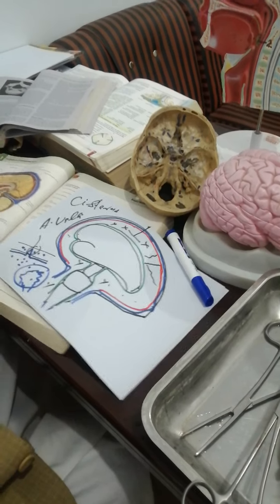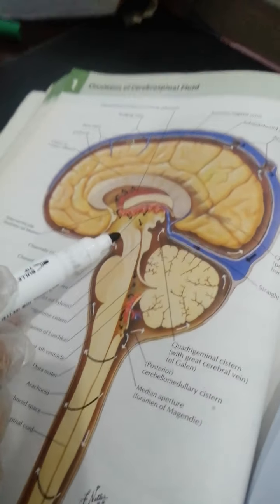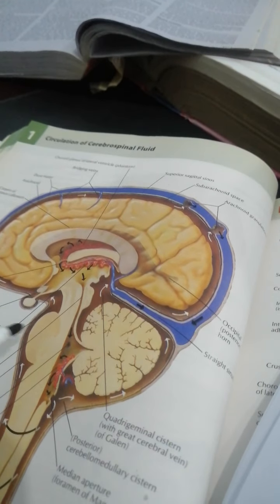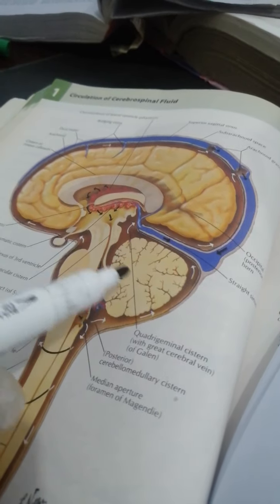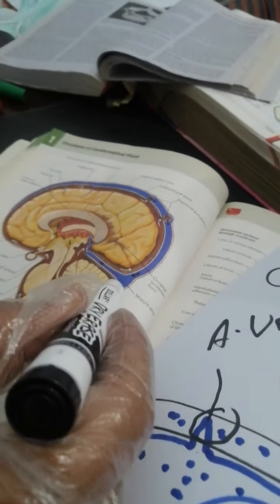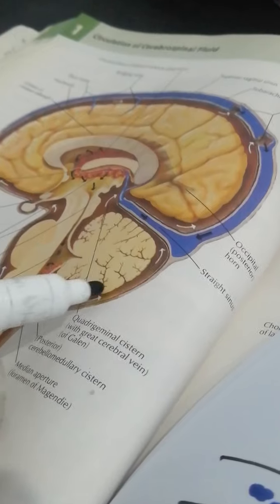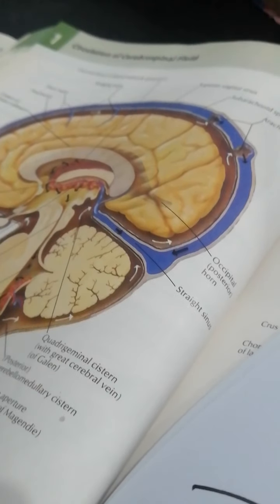Okay. Now one of the cisterns, look again over here. Look, this is the midbrain, this is the pons, this is the medulla oblongata, this is the cerebellum. And look, over here is coming the arachnoid mater, while the pia mater is in contact with the cerebellum and with the cerebrum.